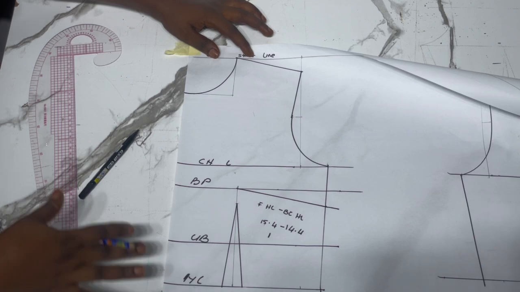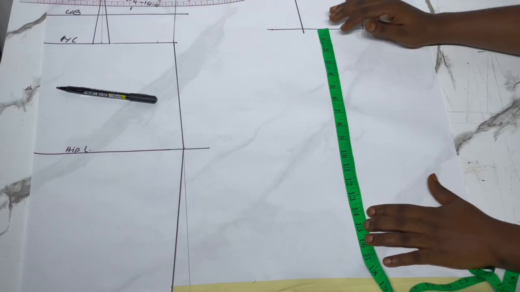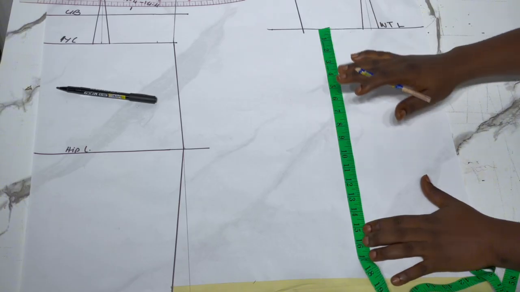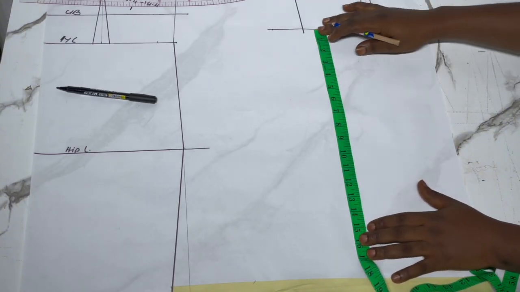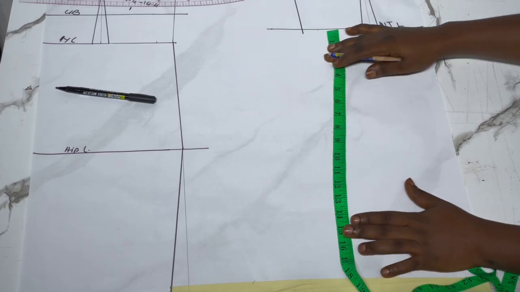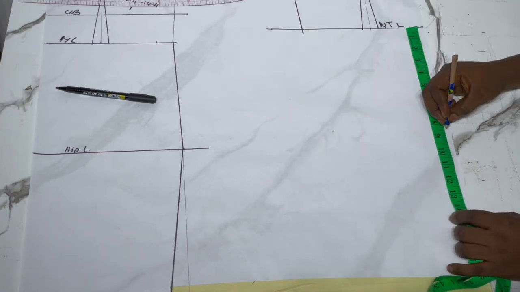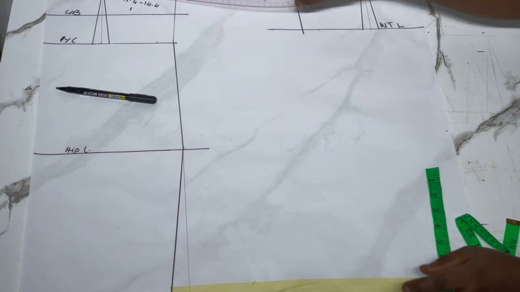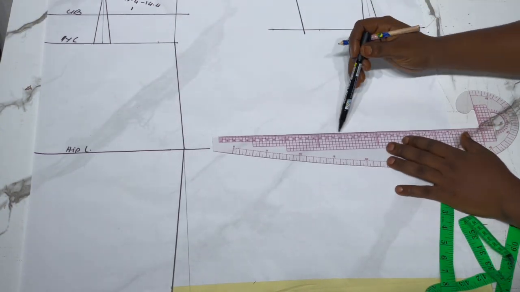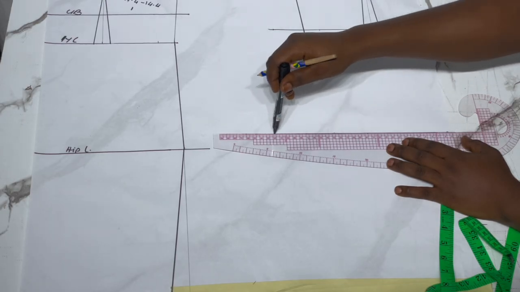So this is what the front looks like. We are going to be working on the back piece. For the back, we'll mark our hip line at several points like so. It will enable us to get a straight line. And we're going to draw like this.